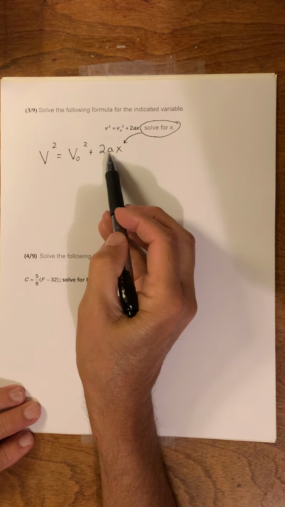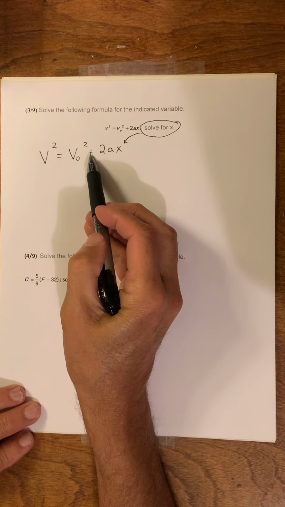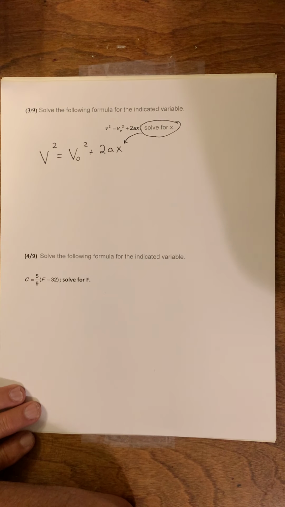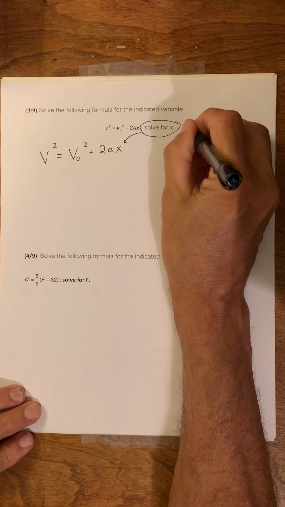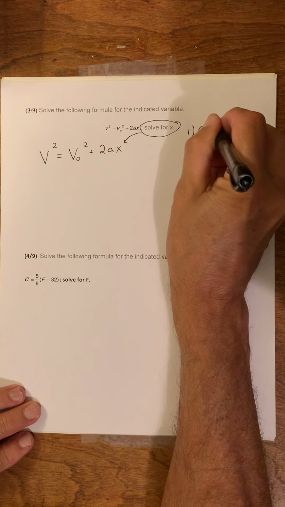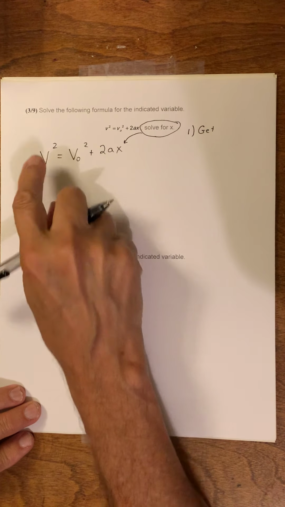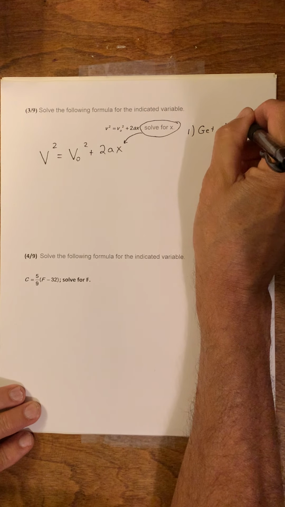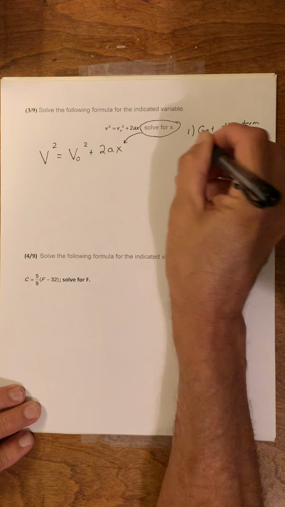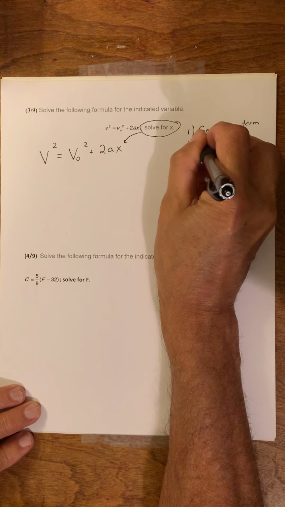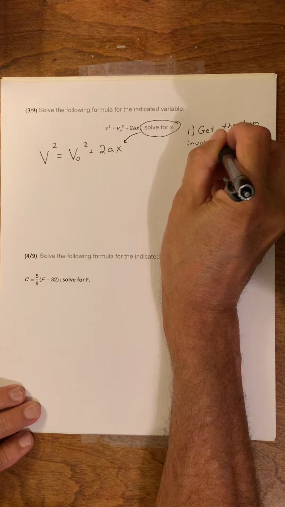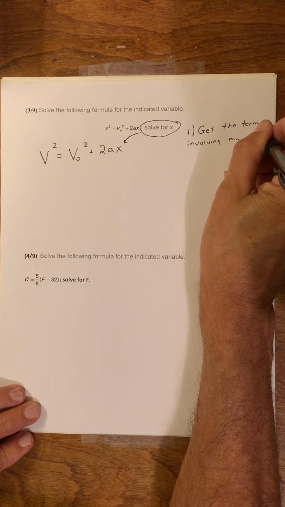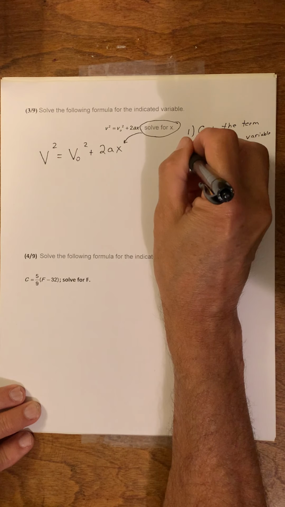Right now it's being multiplied by 2a and it's being added to v sub 0 squared. All right, first thing I want to do is get the term, that's the part of the equation. This has three terms. Get the term involving my variable by itself.